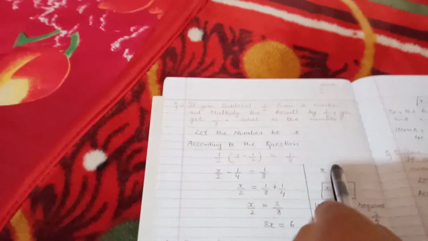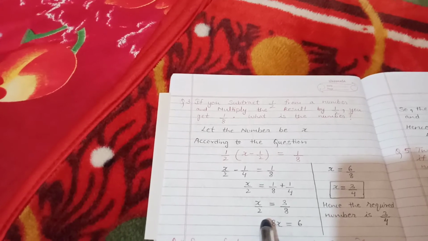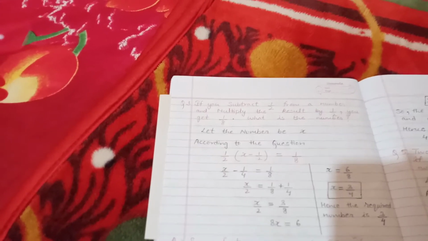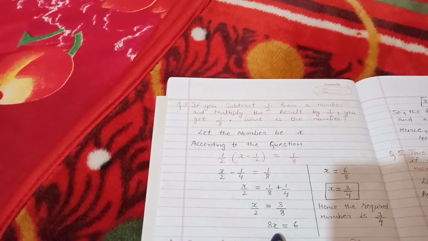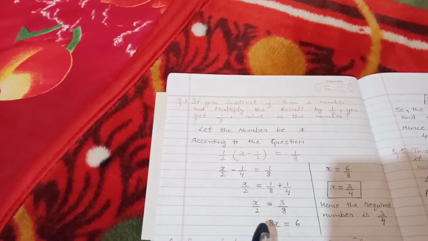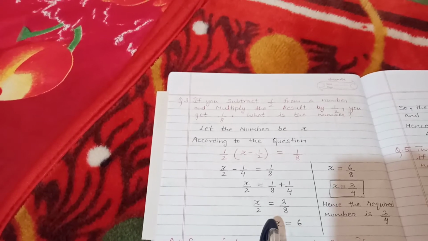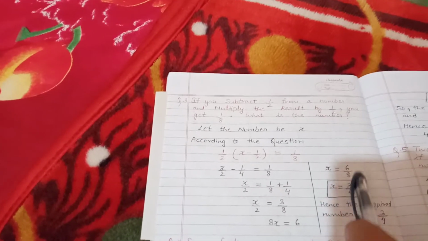So you can keep x on the left hand side and shift that number 8. Number 8 is in multiplication. When this 8x is in multiplication, number 8 shifts from left to the right, its operation will be changed. It becomes division. So 6 upon 8.